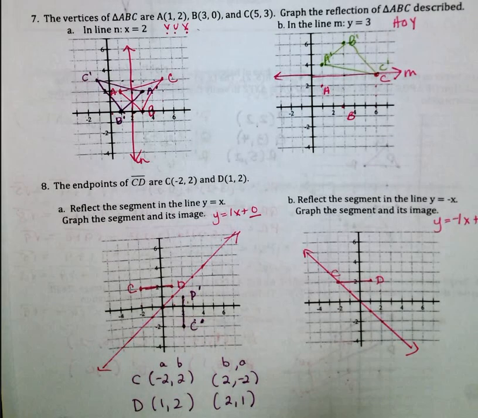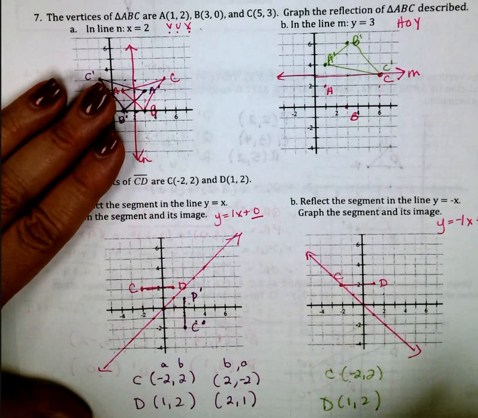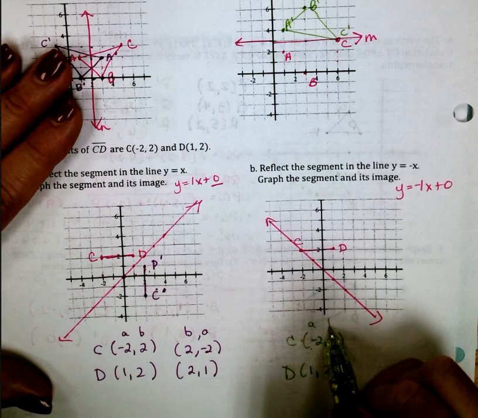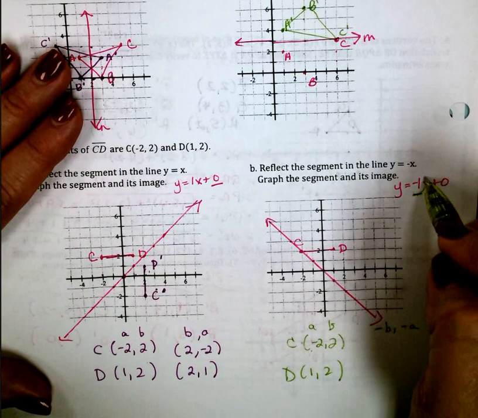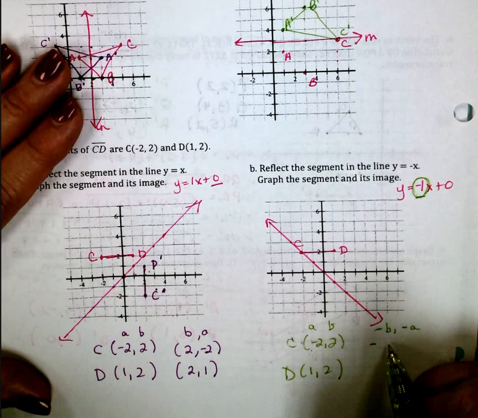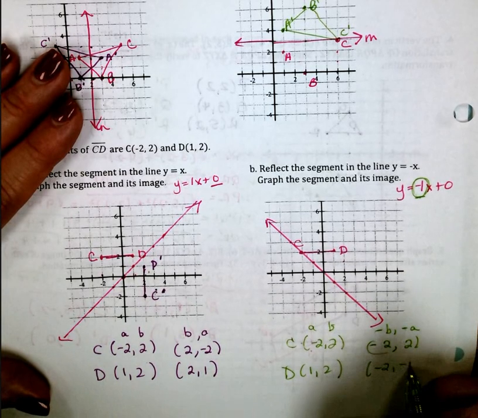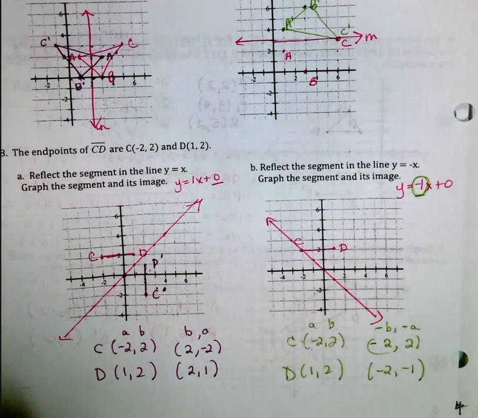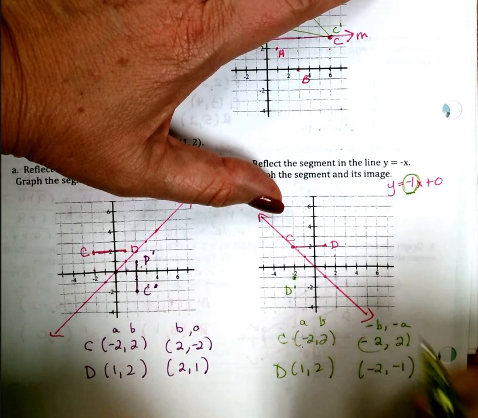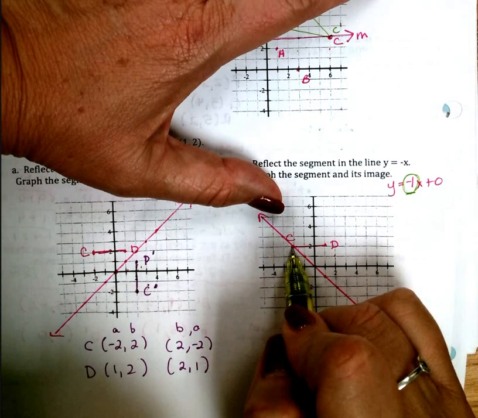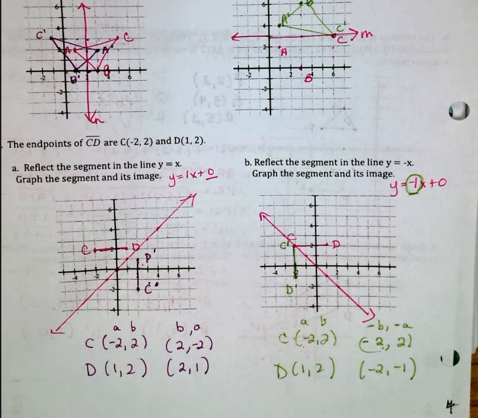So again, because I don't like to have to think, I know that C is negative 2, 2. I know that D is 1, 2. So now I know that that's my A and that's my B. When it's the negative, it just switches still like before, but now they both become negative. So when I have that negative, they both become negative, or opposite. So C becomes negative 2, positive 2, because it became negative, it became positive, it became negative, it became negative. So when it goes that opposite direction, you've got to do that negativity. So I have negative 2, negative 1. That's going to be my D prime. And then my C prime is negative 2, 2. So my C prime is actually on the same point again. And now it looks like that.